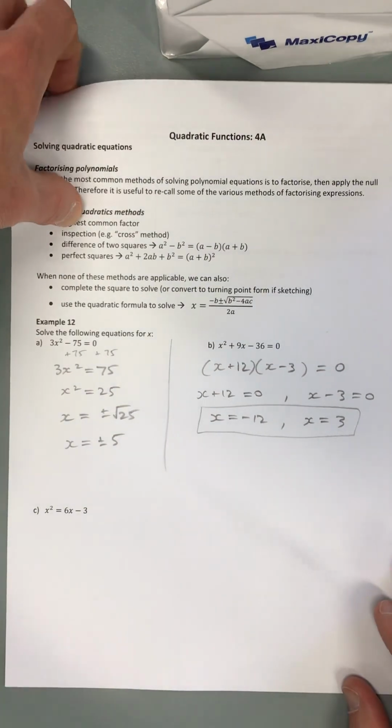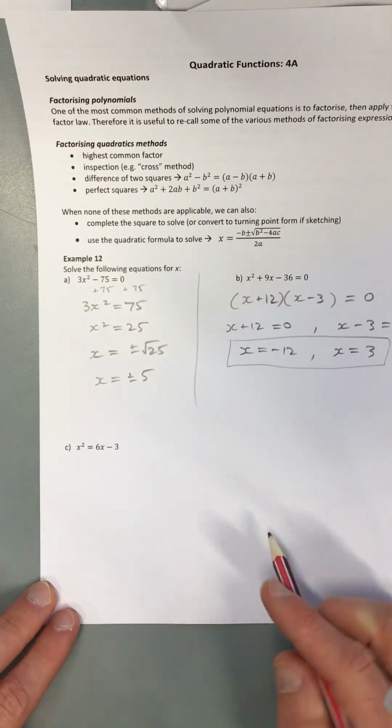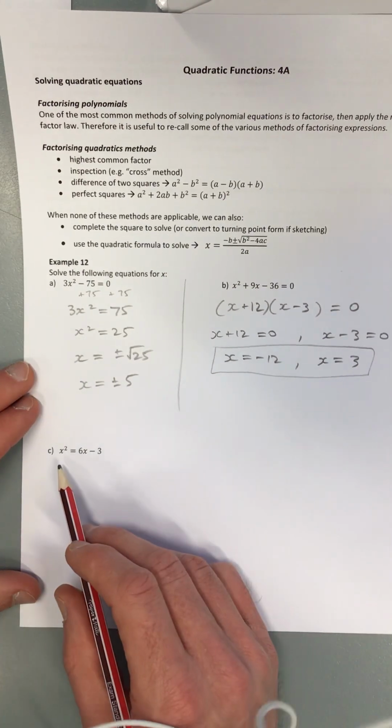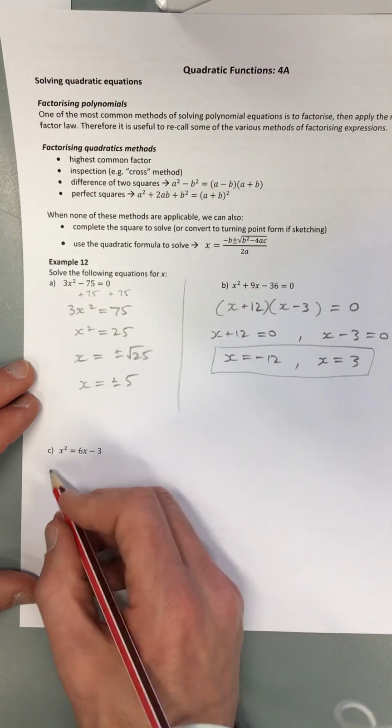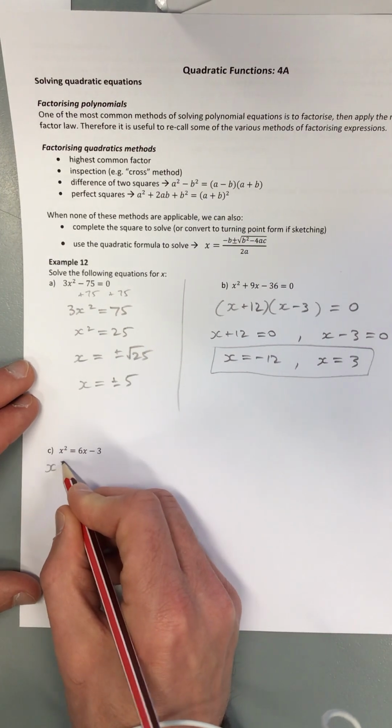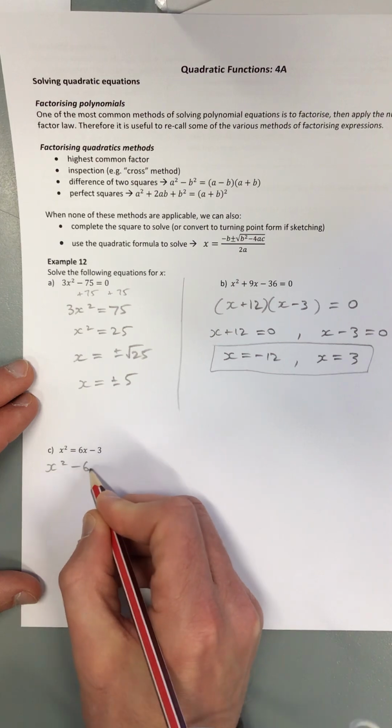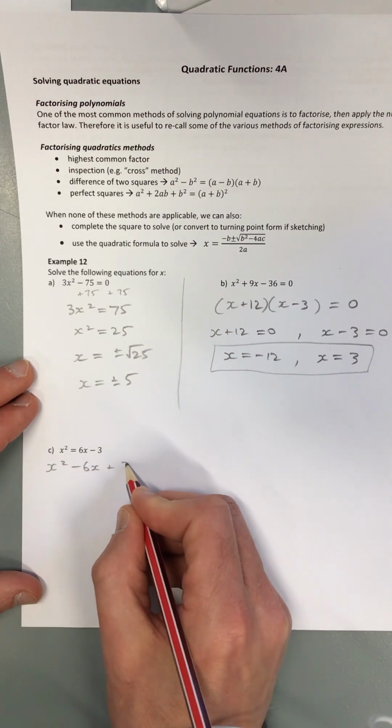Okay, last one, for example 12, this one's got x squared equals 6x minus 3. Now for most of our methods we want to have equals 0 on the right hand side, so let's fix that up first. Take away 6x from both sides, add 3 to both sides.